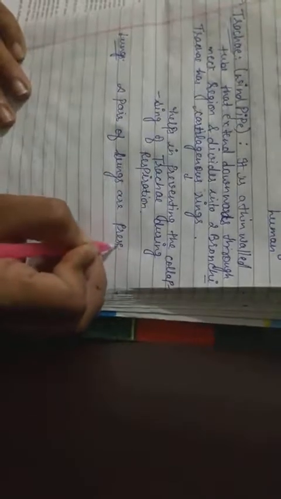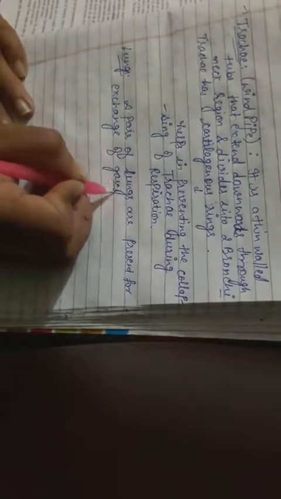Now let's talk about lungs. In human beings, a pair of lungs are present for exchange of gases. These lungs are present above the abdominal cavity on the diaphragm region.